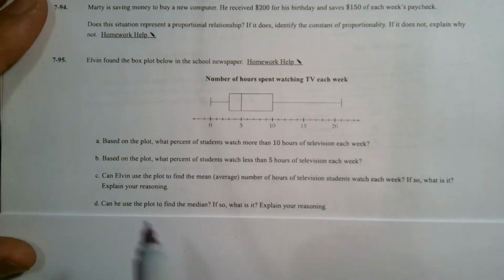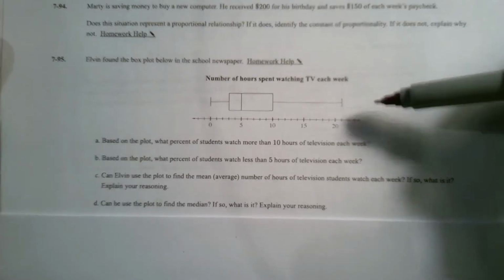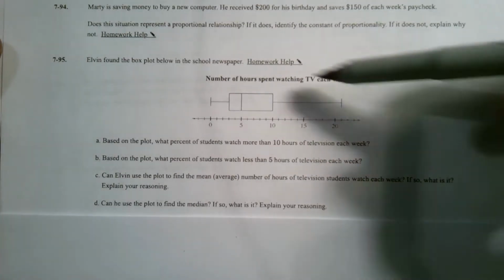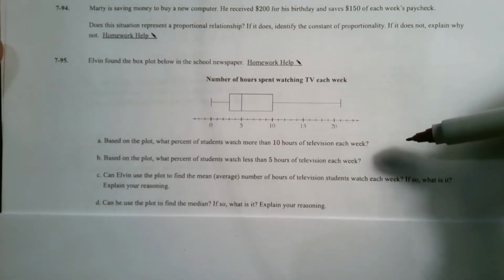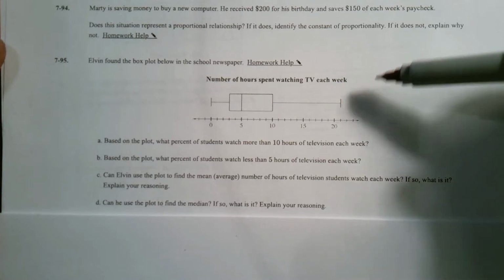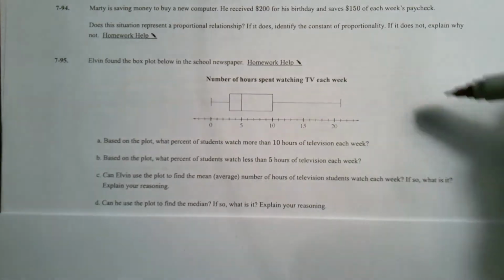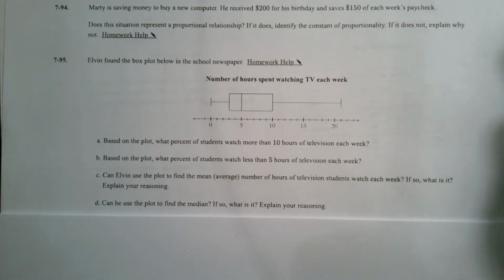We are looking at interpreting a box plot. If you remember what box plots are, this is what a box plot looks like. Normally we would have a set of data, and with that set of data you find certain aspects of a box plot to plot the data. I'm going to explain that as we go and answer these questions.